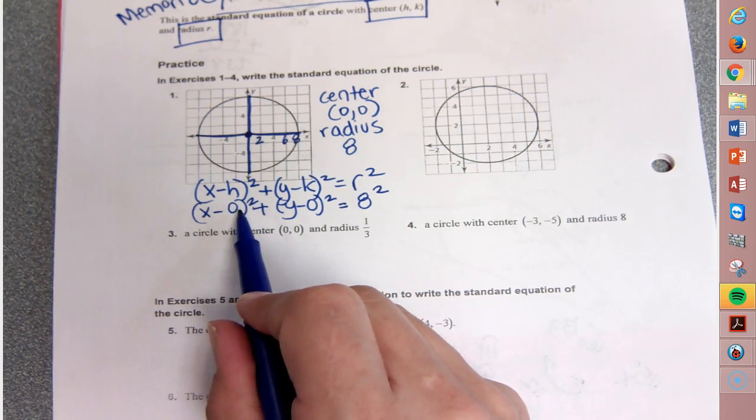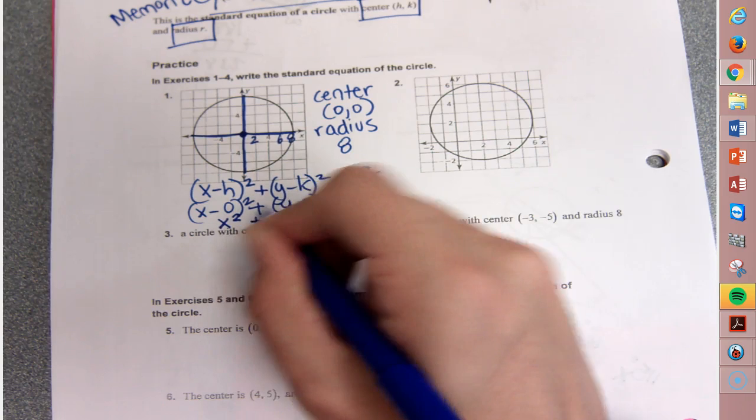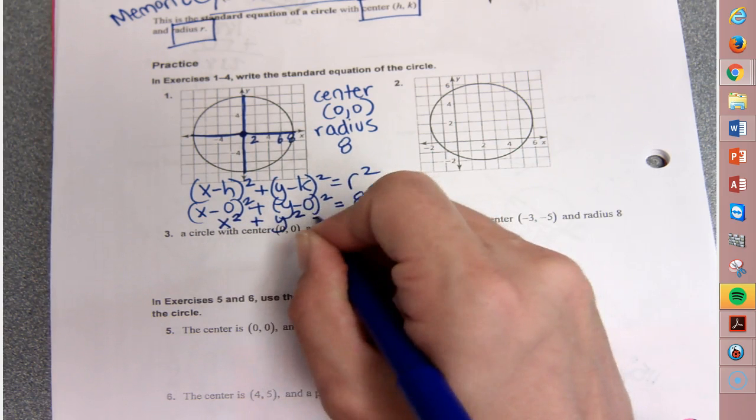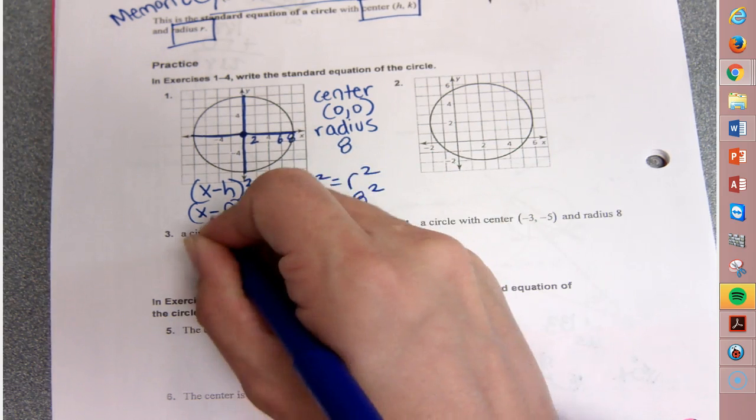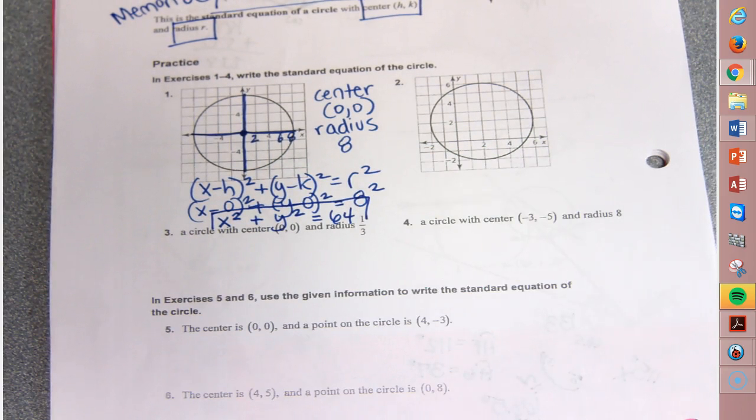So x minus 0 is just x. Same thing for y. So we can simplify that down to x squared plus y squared equals 64. And that's as far as we can simplify. We can't combine an x squared and a y squared.